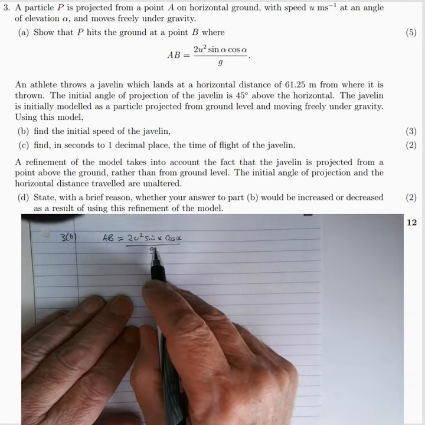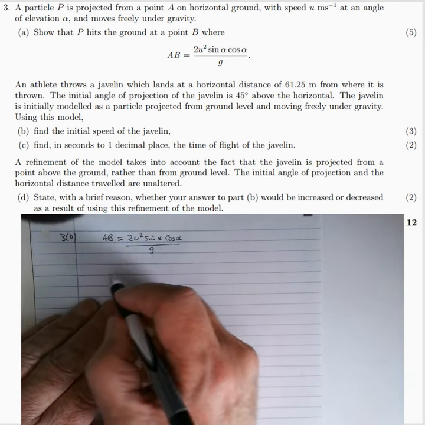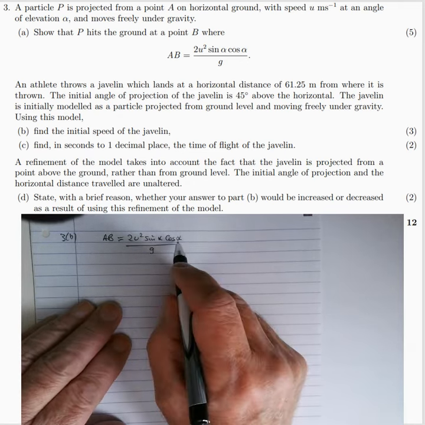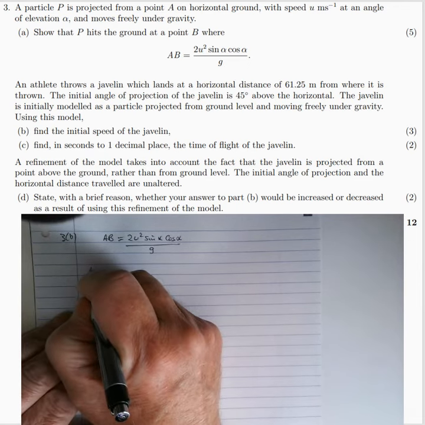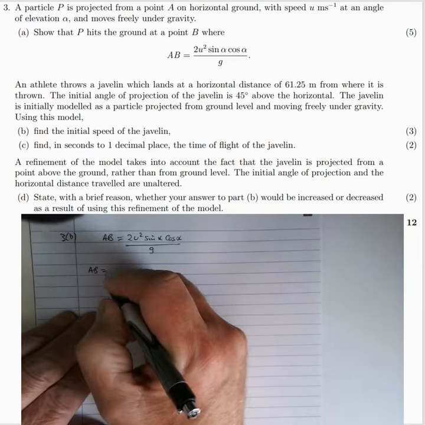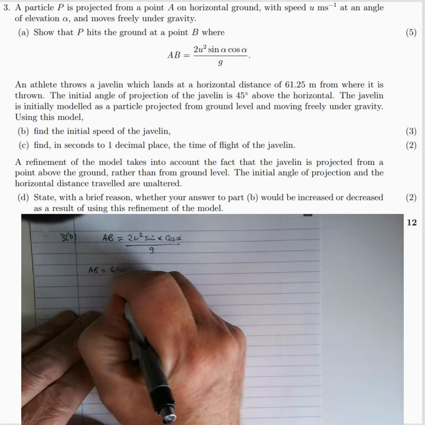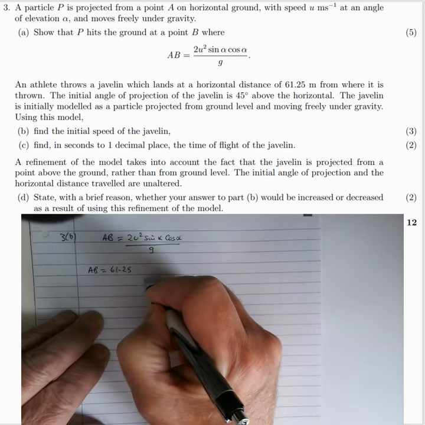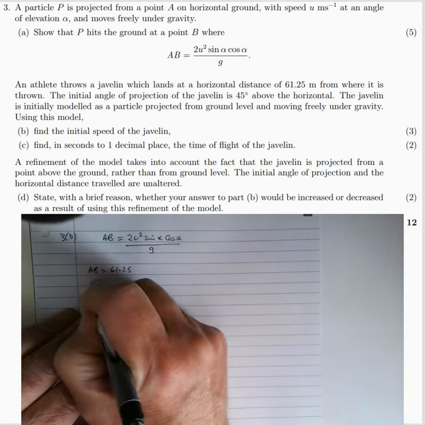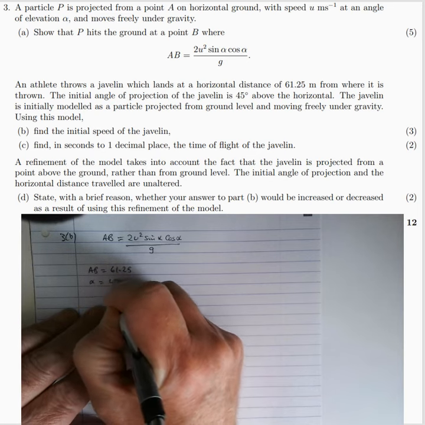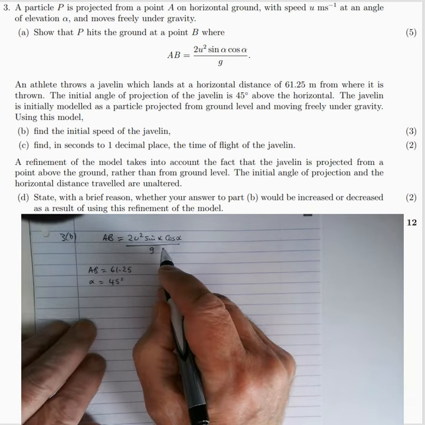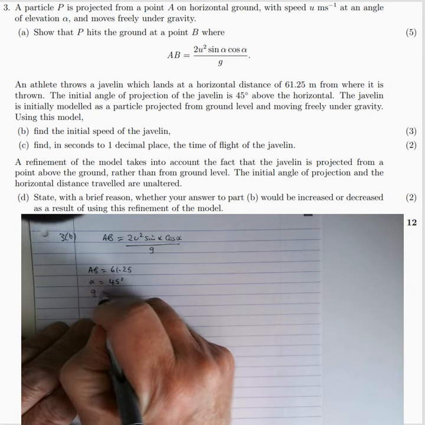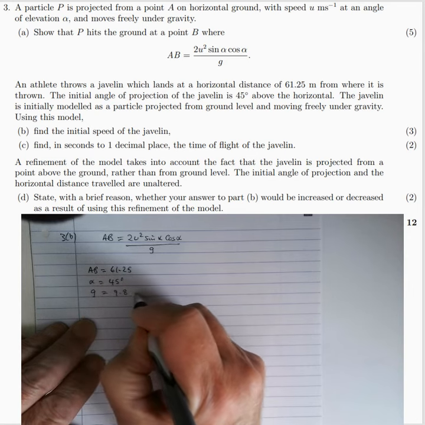And we're going to plug in the fact that for this javelin AB equals 61.25, alpha equals 45 degrees, and g is 9.8 metres per second squared.